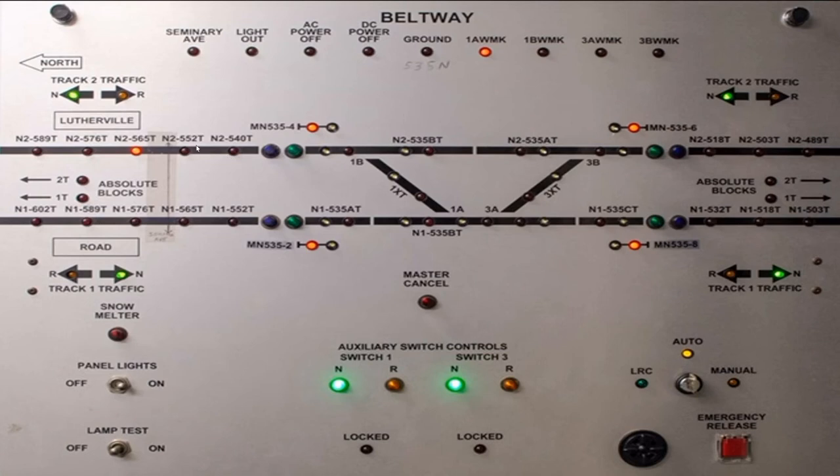Take a guess what the route track circuits would be. It's a little more challenging because the train is crossing over from one track to another. So the route track circuits would be N1 535AT, because it's coming this way. The train's going to get on this track, which would be N1 535BT, cross over to the 3XT track circuit, then make connection with the N2 535AT track circuit, and then exit the interlocking. So there are 4 route track circuits in a crossover move, as compared to only 2 when you have a train going straight through.